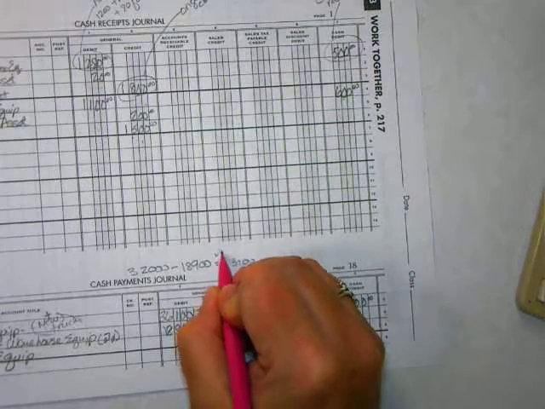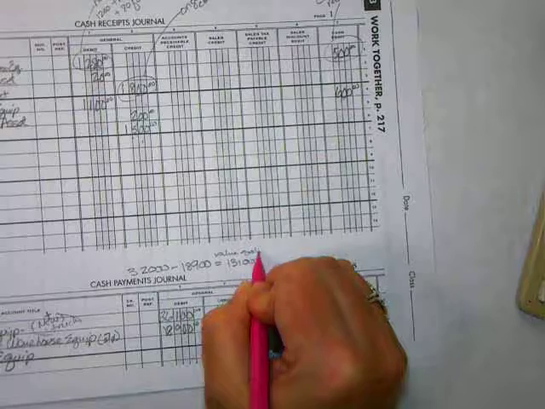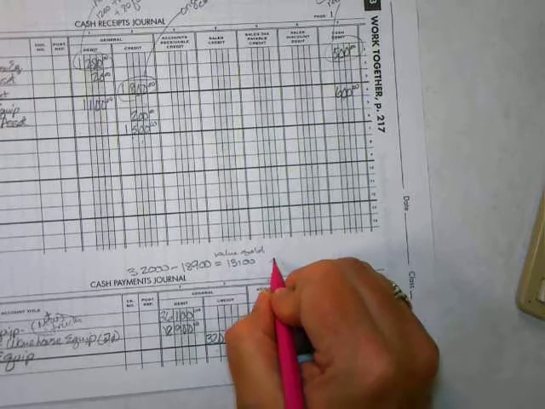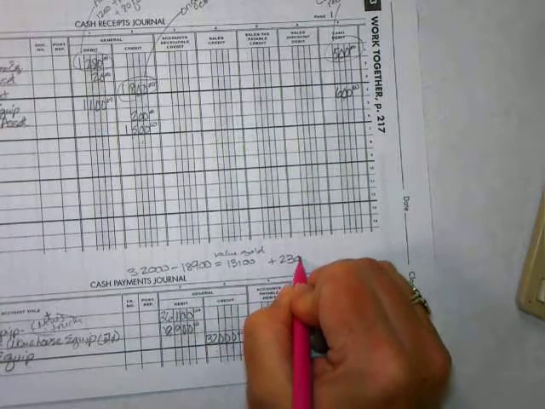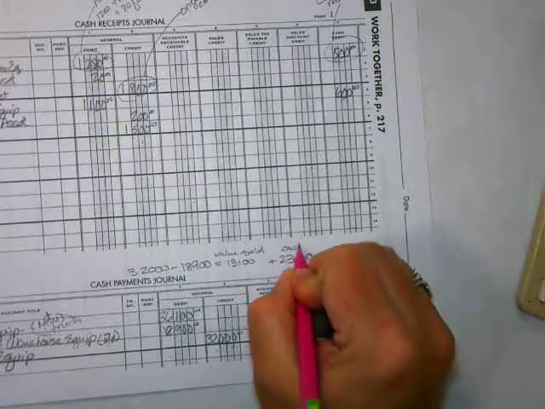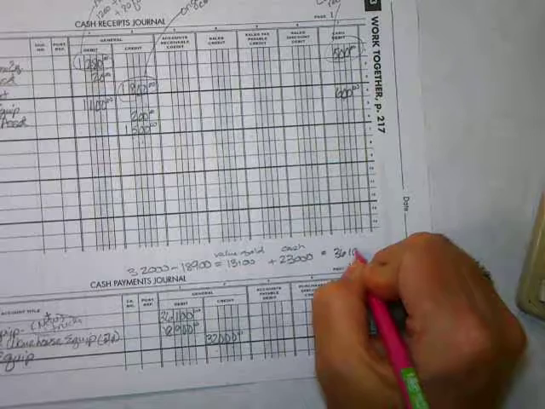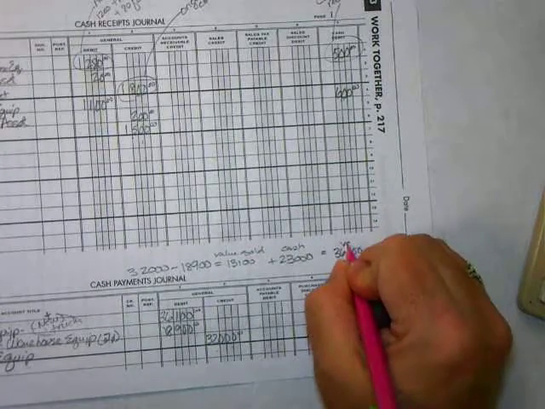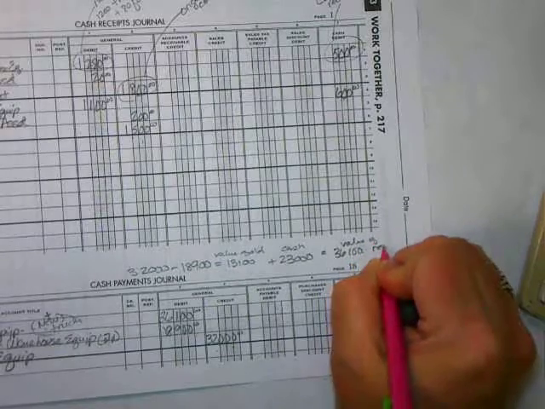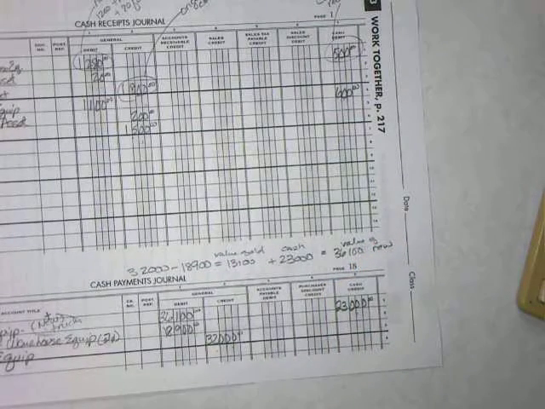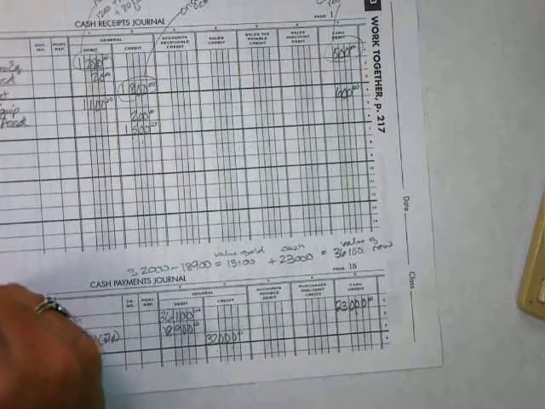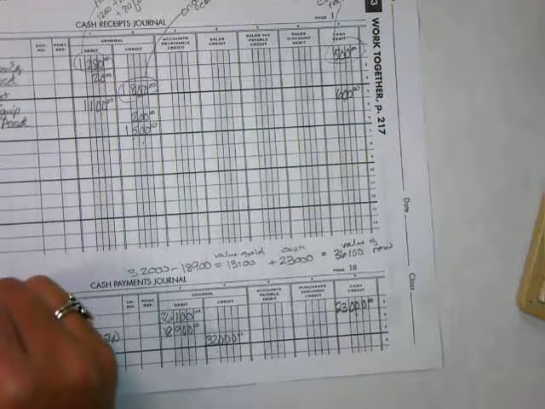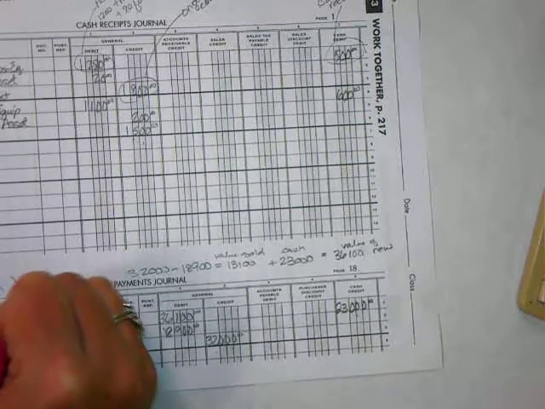This is the value of the old, plus the cash that we paid, equals 36,100, which is the value of the new. So this is a trade plus cash.